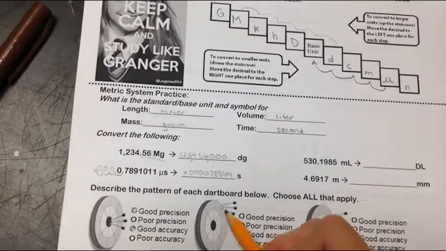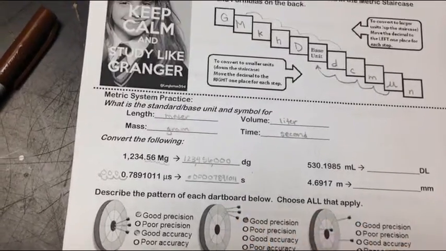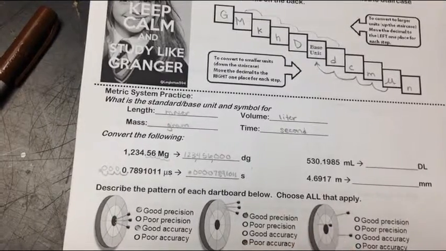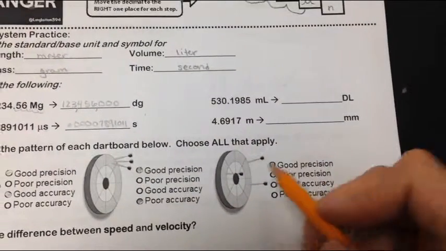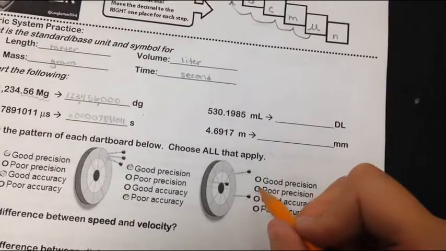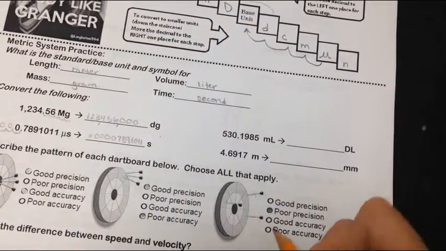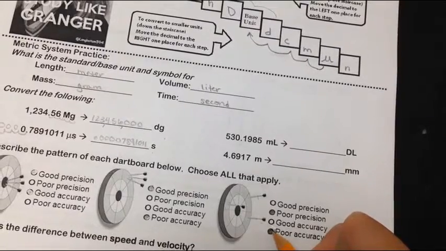This one, they're all clumped together, so we have good precision, but they're nowhere near the target, so we've got poor accuracy. For the third one, they're all randomly spaced, so that's not very good precision, and none of them are on the target, so they're not very accurate.